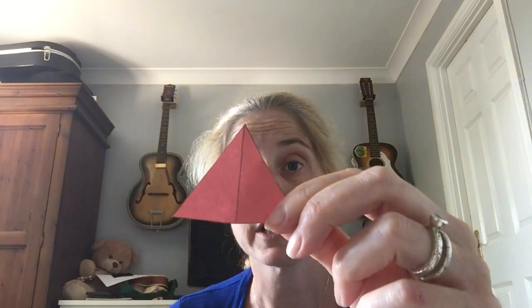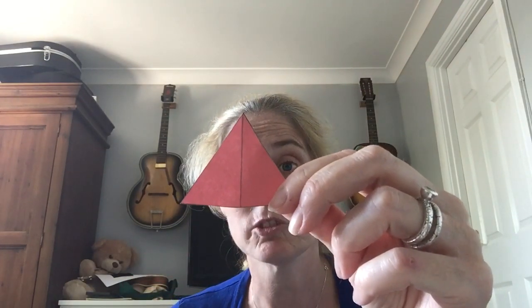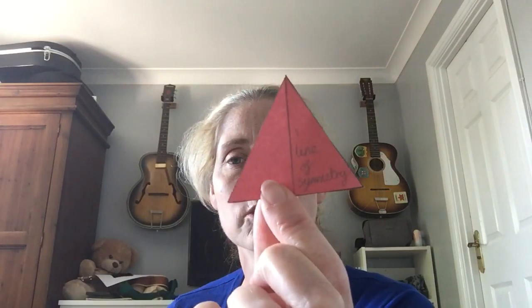So this triangle only has one line of symmetry. So I'm going to write that on there: one line of symmetry.